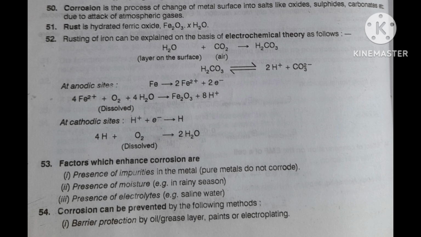Air is everywhere, so on the surface also oxygen and moisture will be there, and then that reaction takes place: Fe2+ plus oxygen plus H2O converts to Fe2O3 plus hydrogen ion. The balanced equation at the anodic site is 4Fe2+ plus O2 plus 4H2O gives Fe2O3 plus 8H+.